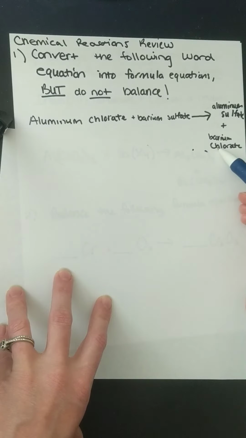When we bring down and write down our final answer, these now balance out. So I have 1 aluminum, 3 chlorate. I have a 2 and a 2, so those balance out. So it's BaSO4. Next, aluminum sulfate.